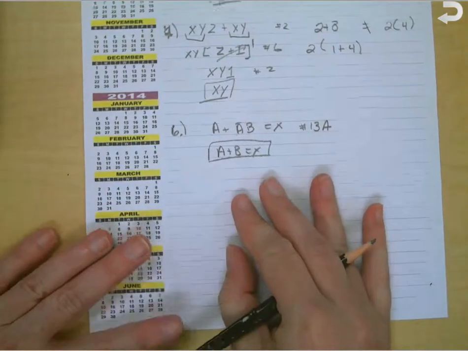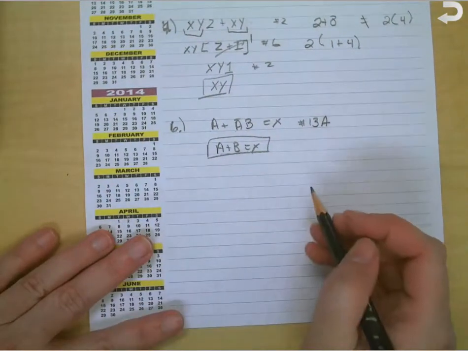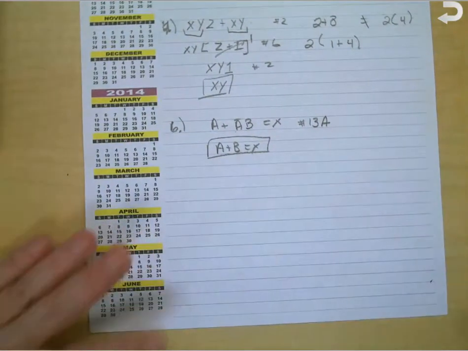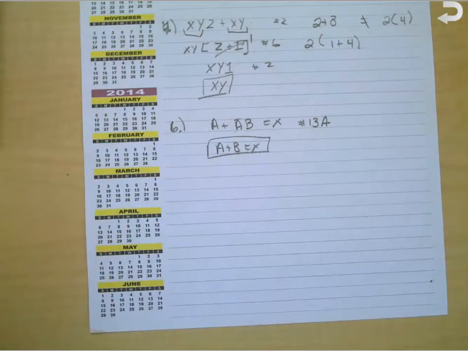Alright, the next one I want to do, I want to pick a real good one here, and I'm going to do number 12.